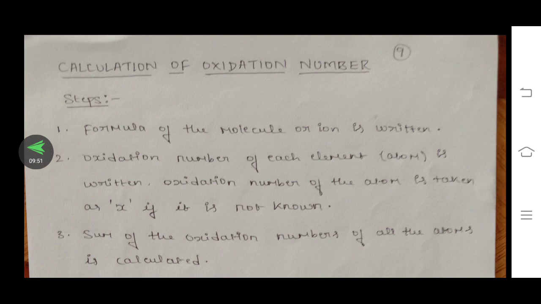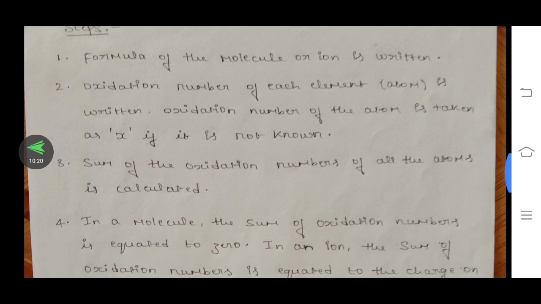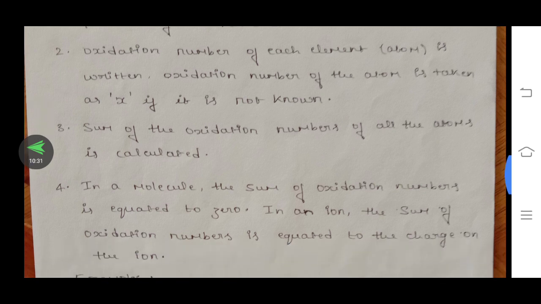See, steps. Formula of the molecule or ion is written. First you have to write down the formula or ion. Oxidation number of each atom is written; the oxidation number of the atom is taken as X if it is not known. So for the element whose oxidation number you have to calculate, take it as X. Now third step, the sum of the oxidation numbers of all the atoms is calculated.